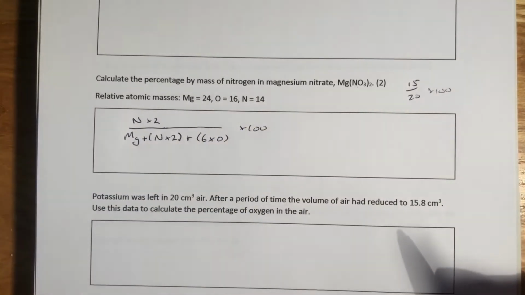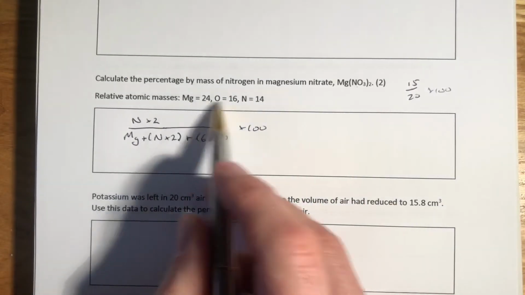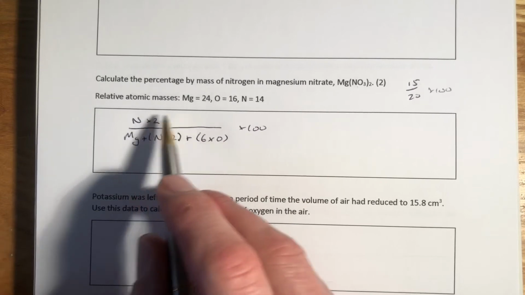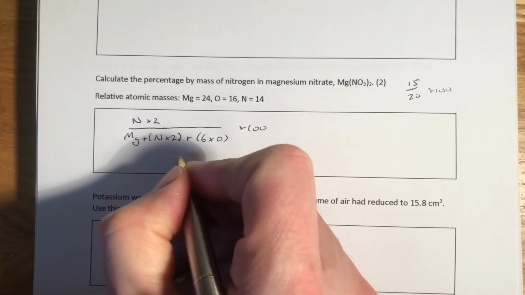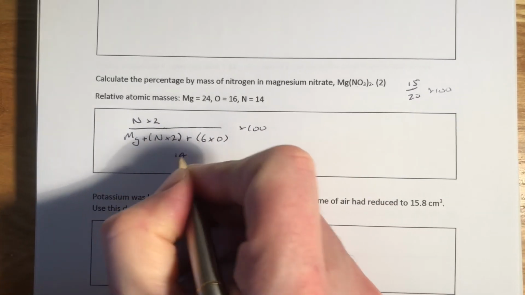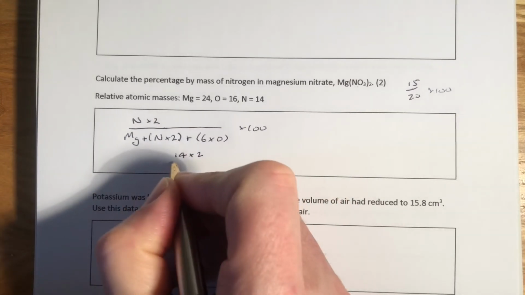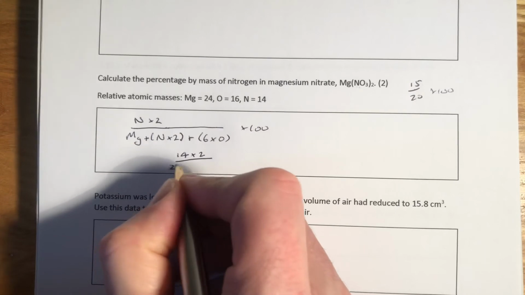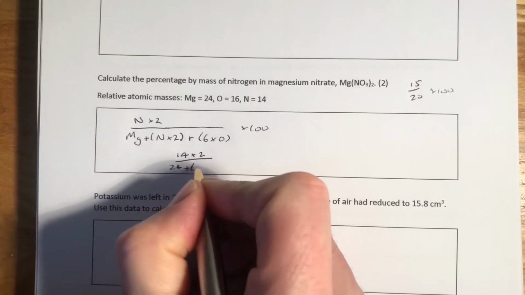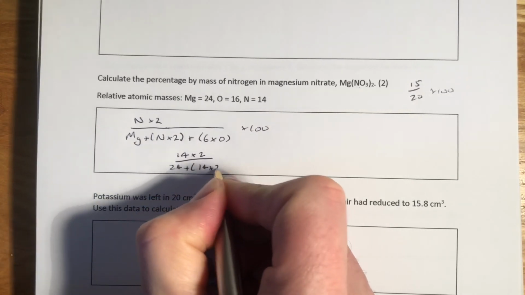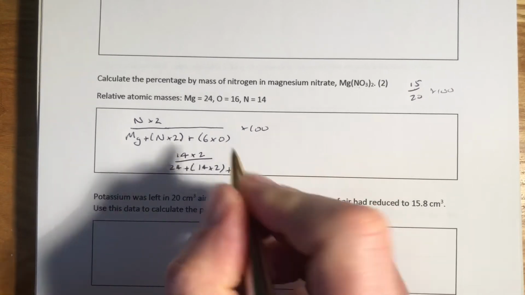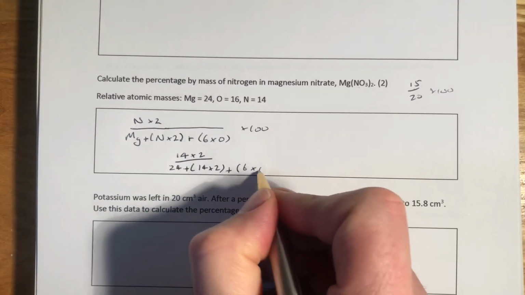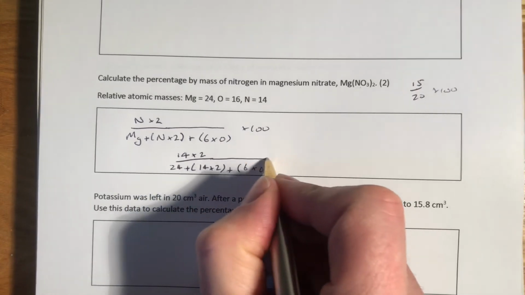So what we need to do now, substitute in the atomic masses, which we've got here for each of these. Nitrogen is 14, so nitrogen times 2 is going to be 14 times 2, for example. So 14 times 2 there, divided by, the magnesium on the bottom is 24, so 24 plus 14 times 2, we've said that already because that's our nitrogens, plus, and then we've got 6 times oxygen, so oxygen is 16, 6 times oxygen on the bottom there.